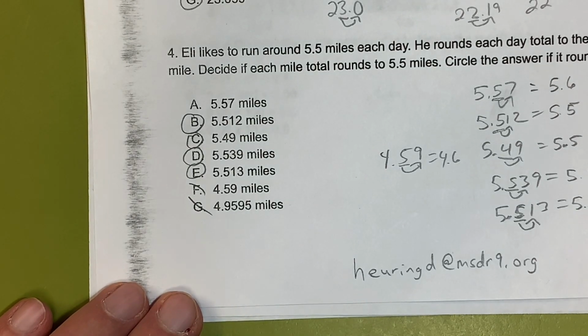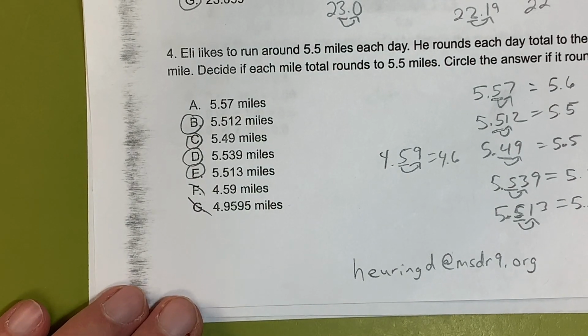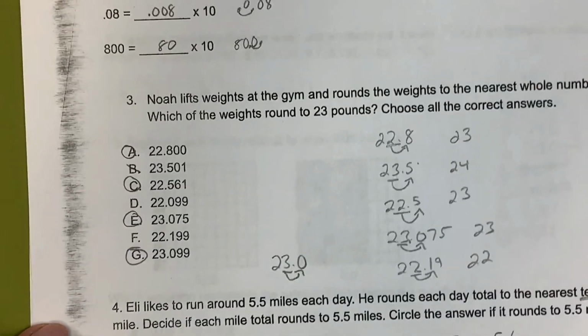So that's it. Study up for the test. Make sure you understand what it is and how to do it. So good luck.